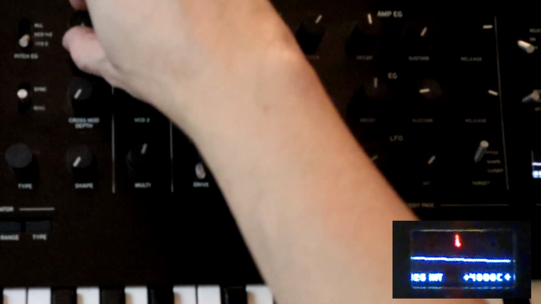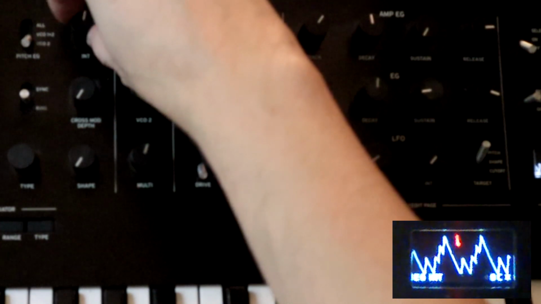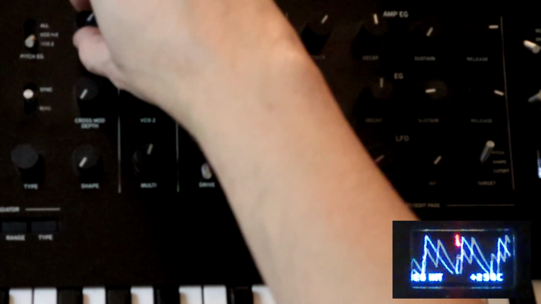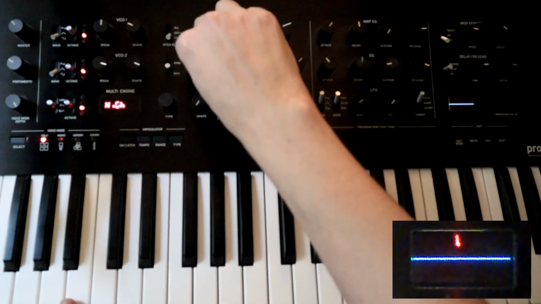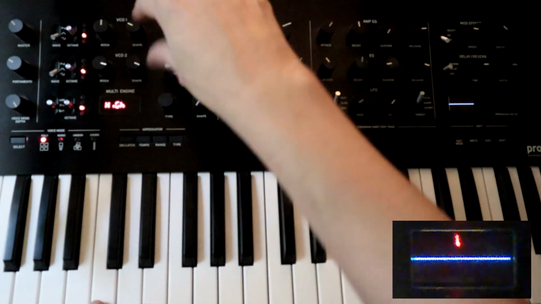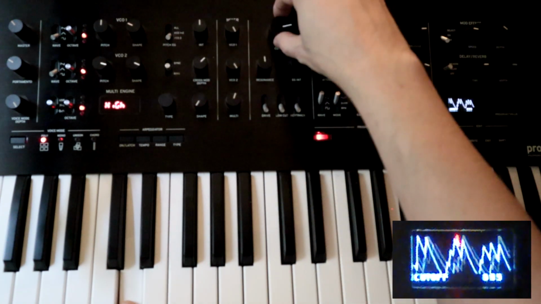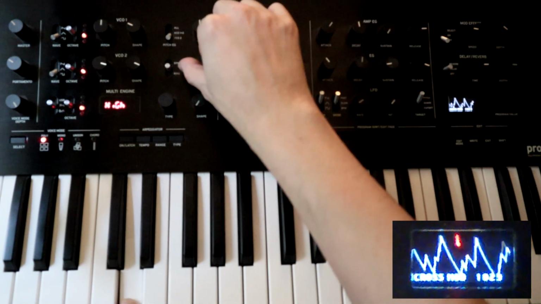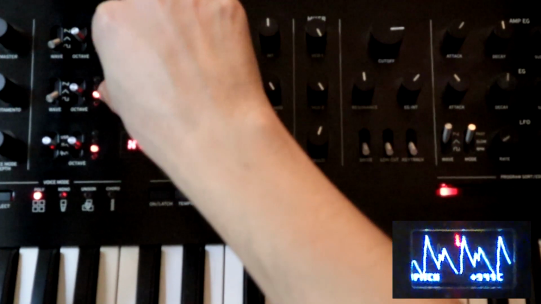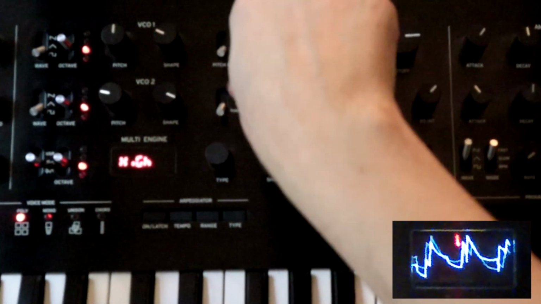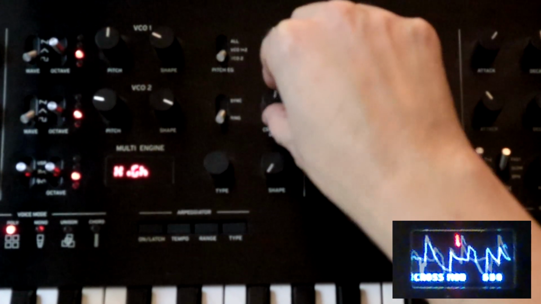Again, we can just limit it to VCO2. Also, we have cross mod depth, so on top of everything else we were doing, we can add that. Maybe use ring mod and you can hear what's going to happen if this is way up.